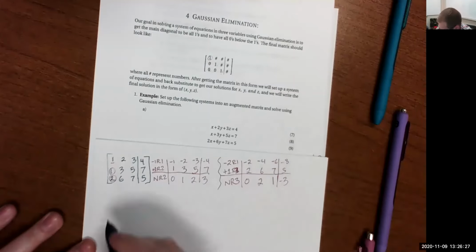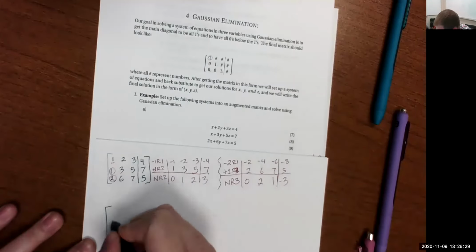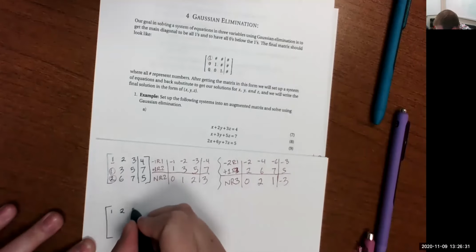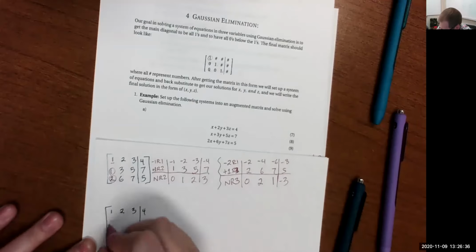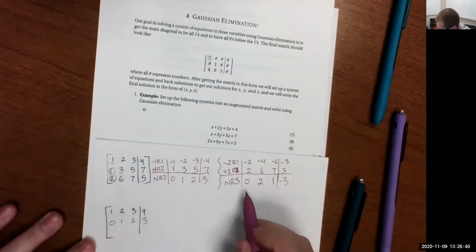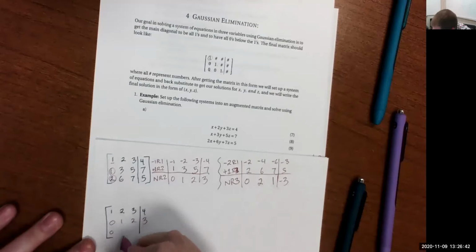So I'm going to set up my new matrix. We didn't do anything to row 1, so I'm going to keep it the same. We changed row 2 and got 0, 1, 2, 3. And we changed row 3 and got 0, 2, 1, -3.